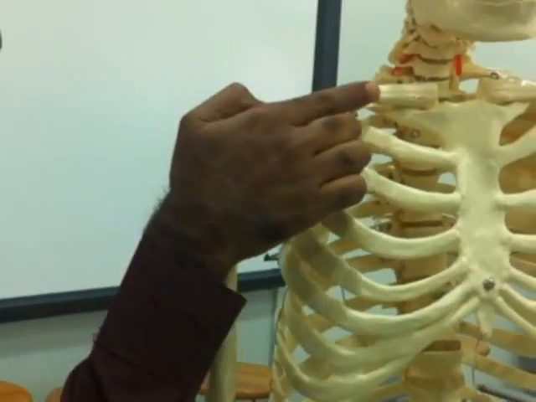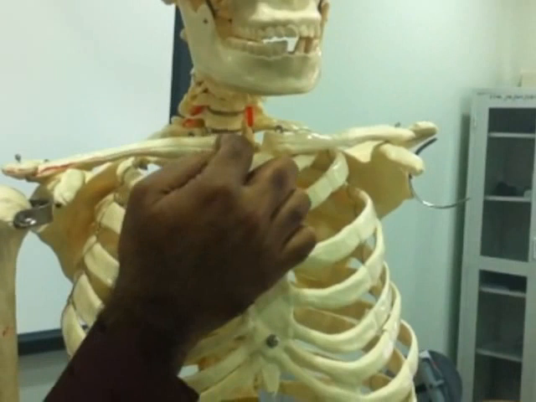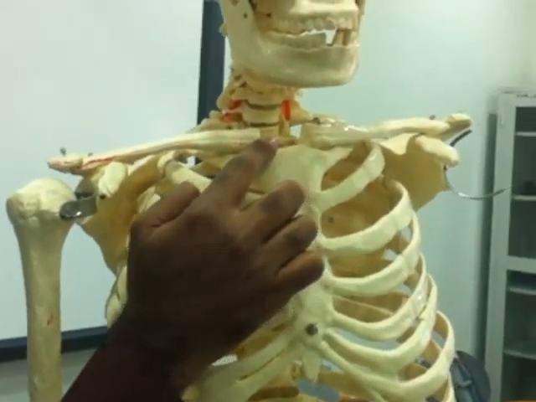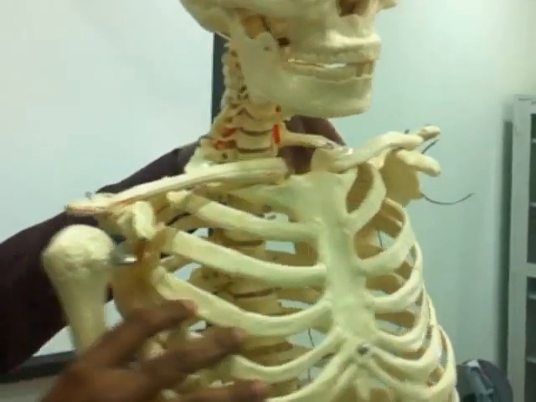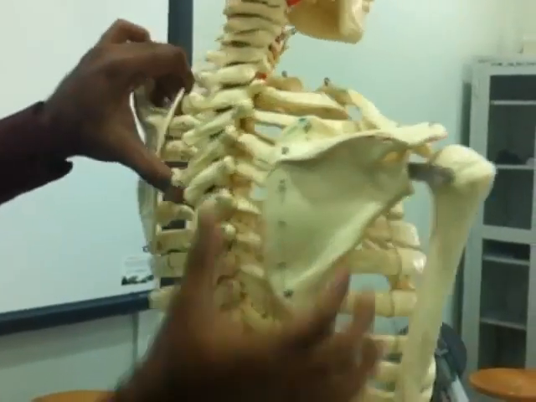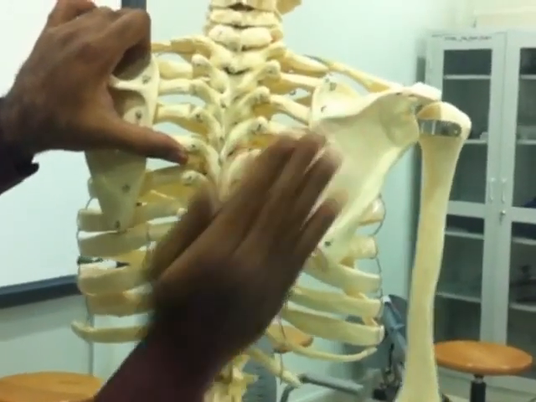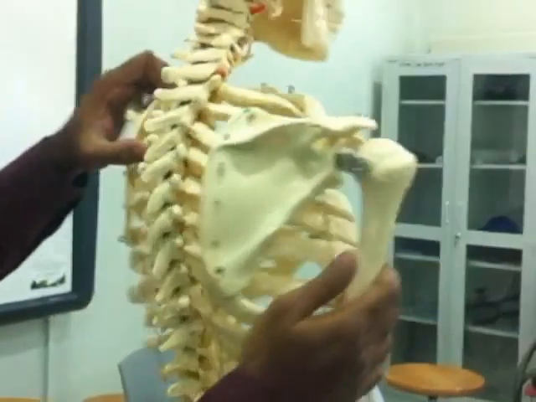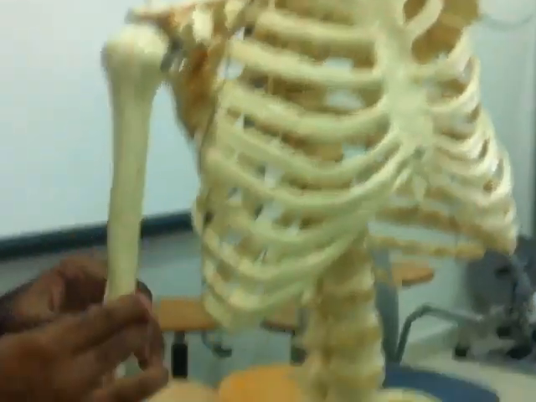Through the clavicle, just go medially. Here we have a joint called the sternoclavicular joint. Very good. Same way, we have another joint behind, where the scapula is attached to the thoracic cavity. This is called the scapulothoracic joint. Very good. Now coming down to the elbow.